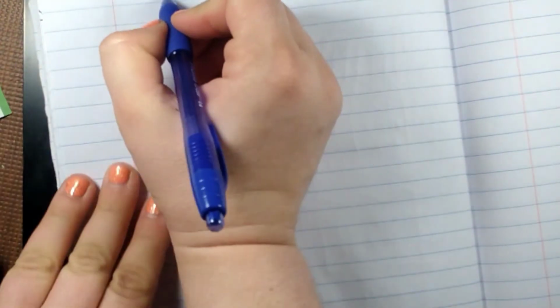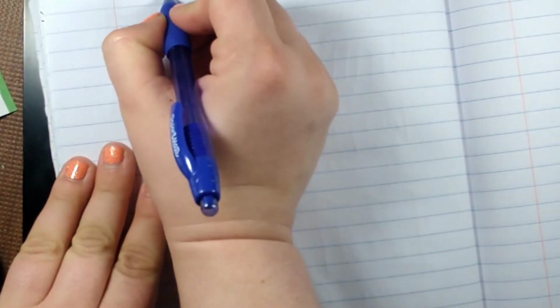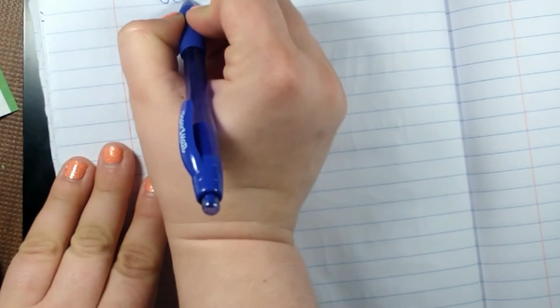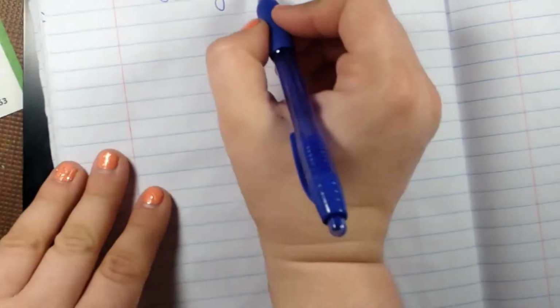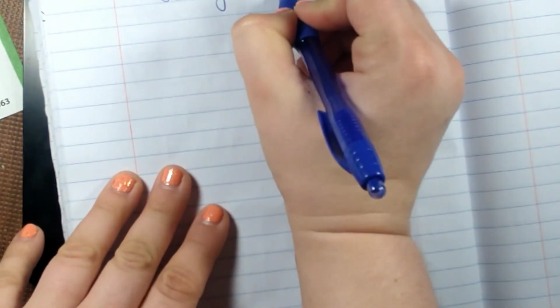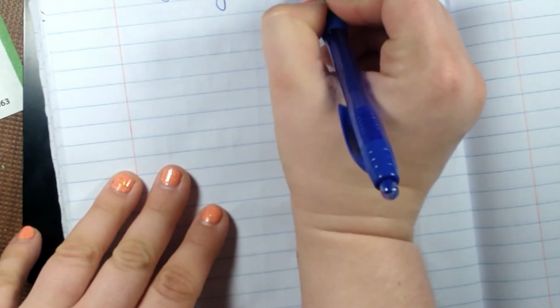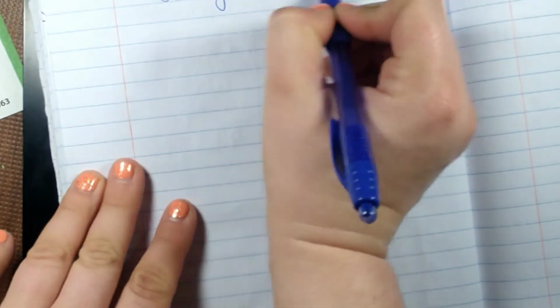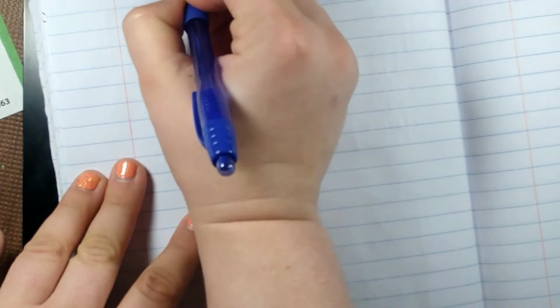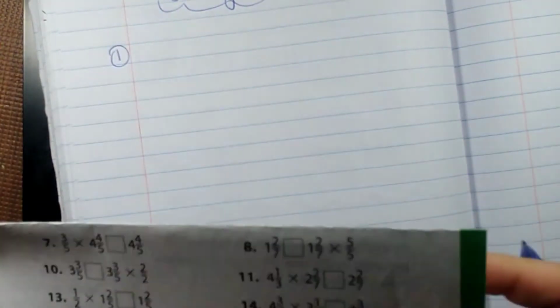Our title is Scaling with Multiplication. So basically we're comparing. And this is lesson 8.8.